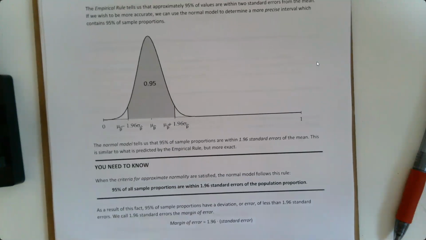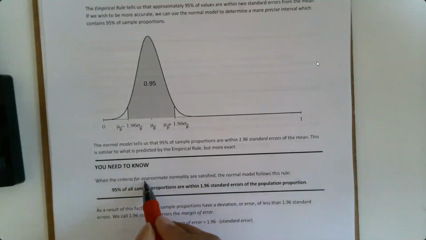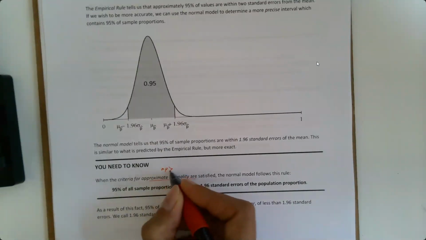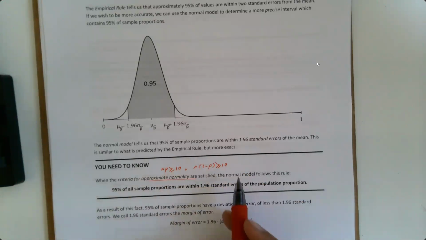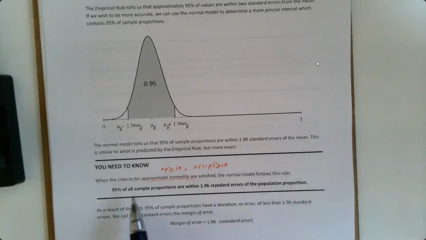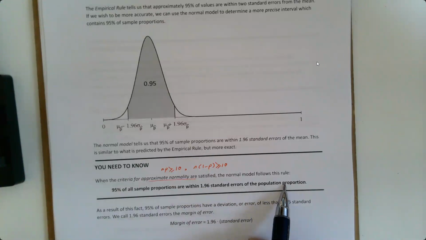So what do we need to know? When the criteria for normality are satisfied, remember that criteria for normality, np is larger than or equal to 10, n times 1 minus p larger than or equal to 10, the normal model follows this rule. The interpretation is 95% of all sample proportions are within 1.96 standard errors of the population proportion.